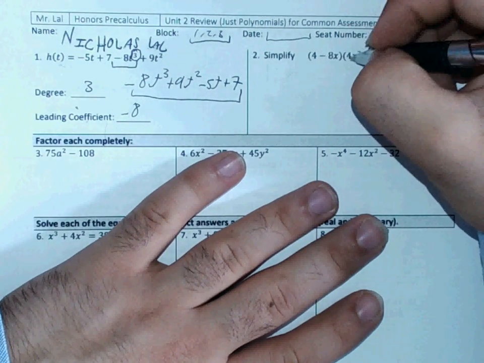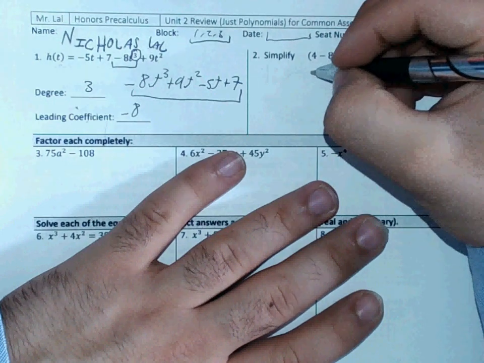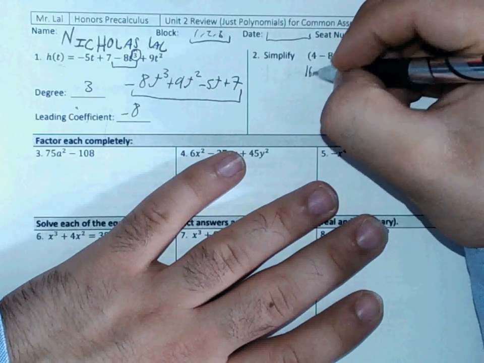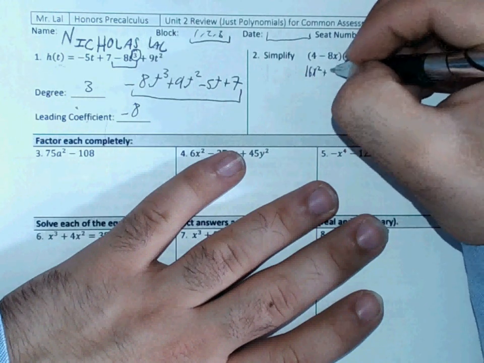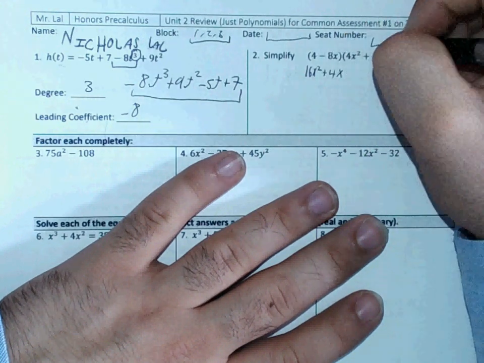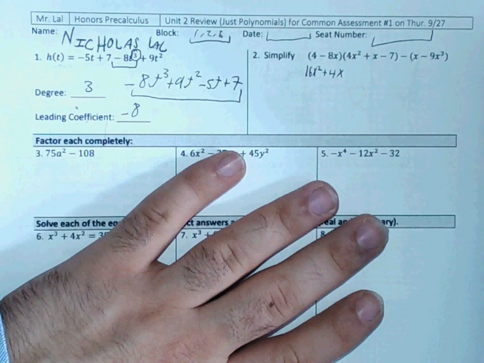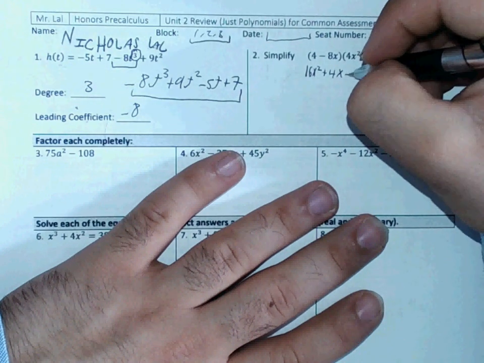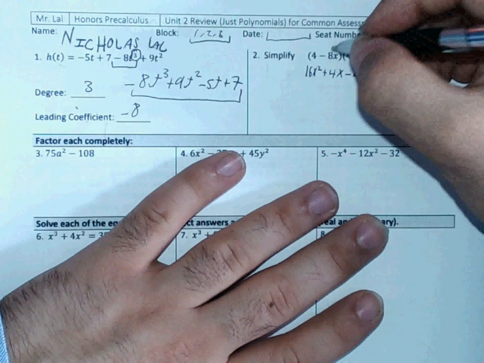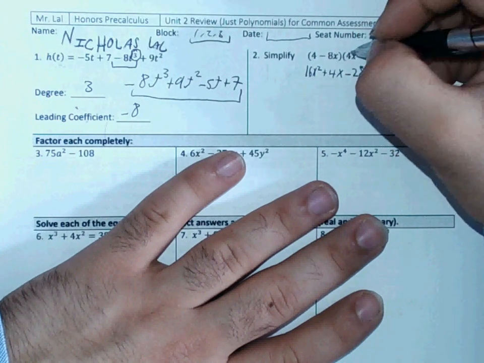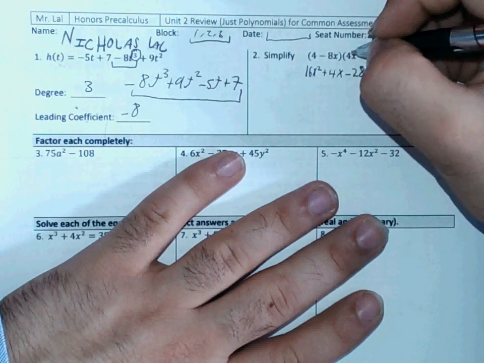So 4 times 4x squared is 16x squared. 4 times x is positive 4x, and 4 times -7 is -28. Alright, now we do -8x times 4x squared. Well, -8 times 4 is -32.